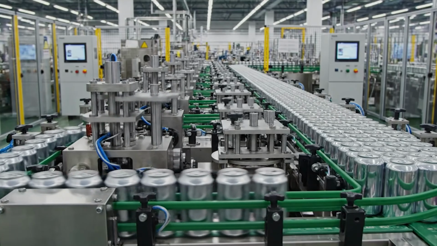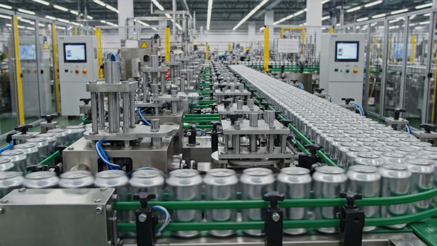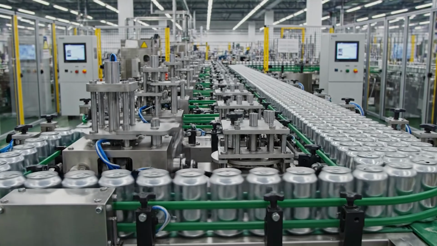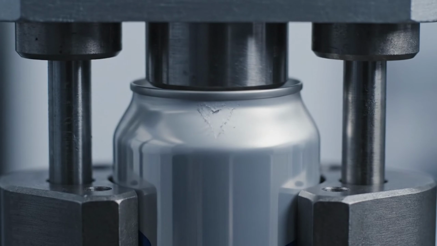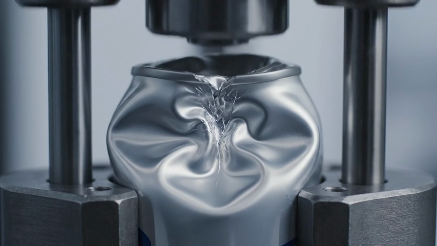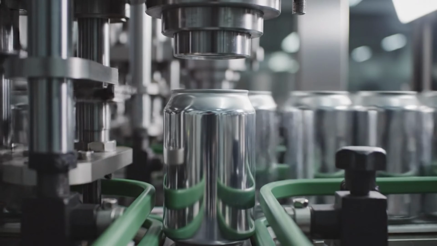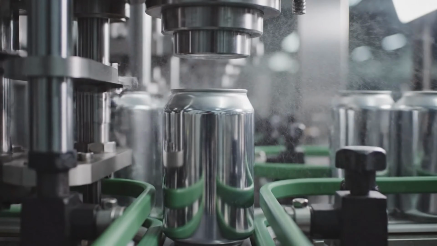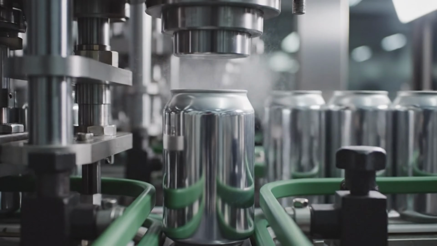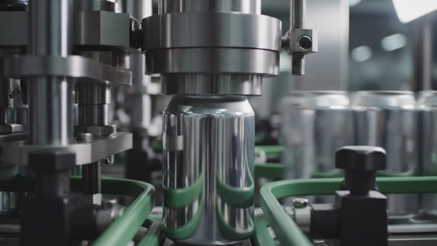Necking cannot be done in a single step. The aluminum is thinned and hardened from earlier forming. Reducing the diameter too quickly would cause wrinkles or cracks. For this reason, the can passes through multiple necking stages. Each stage reduces the diameter slightly.